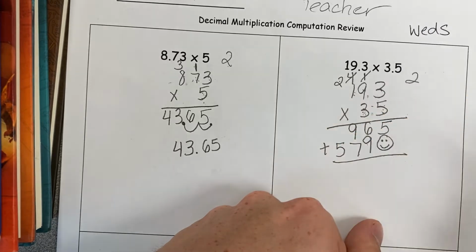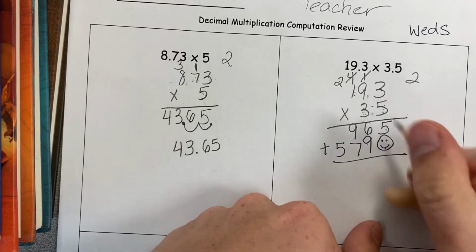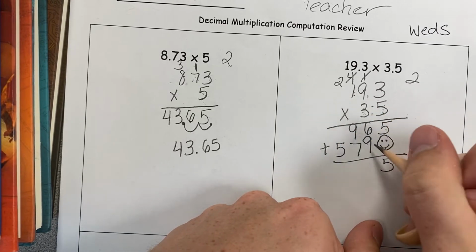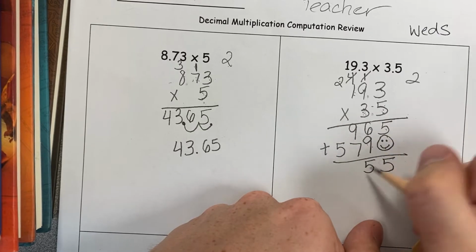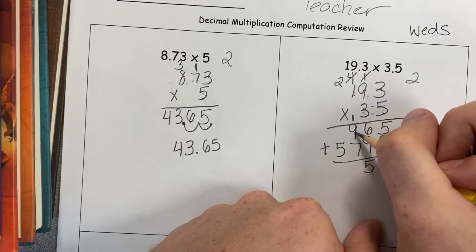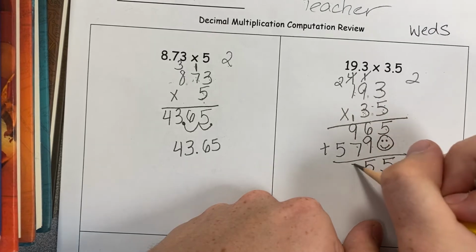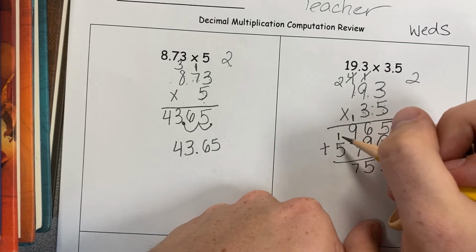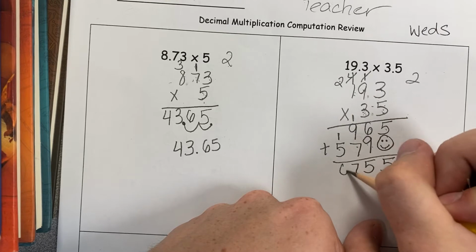Now finally, I just add these together. 5 plus 0 is 5. 6 plus 9 is 15. Carry the 1. 1 plus 9 is 10. Plus 7 is 17. Carry the 1. And 1 plus 5 is 6.